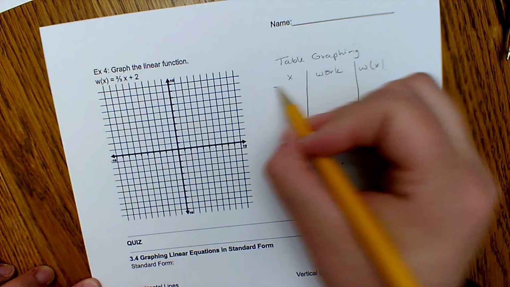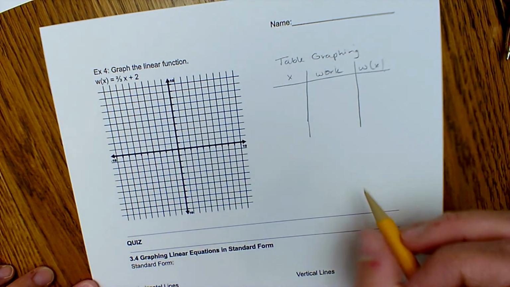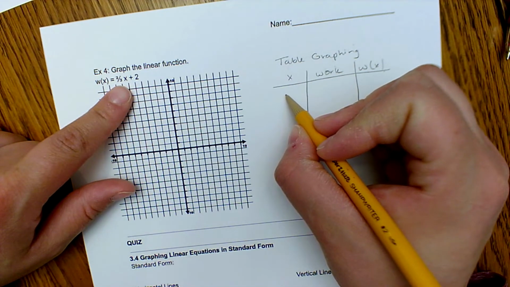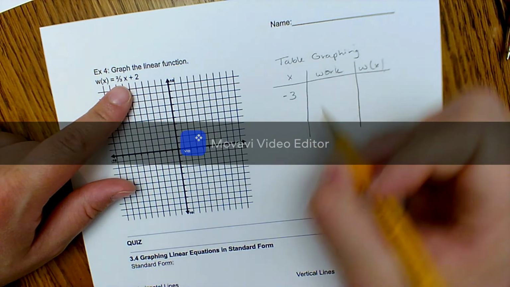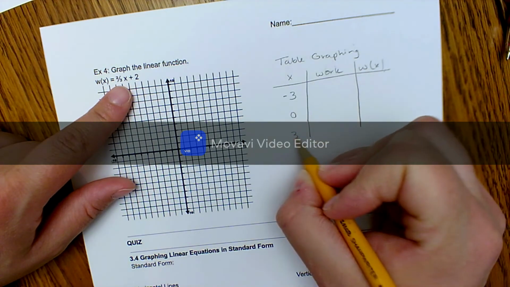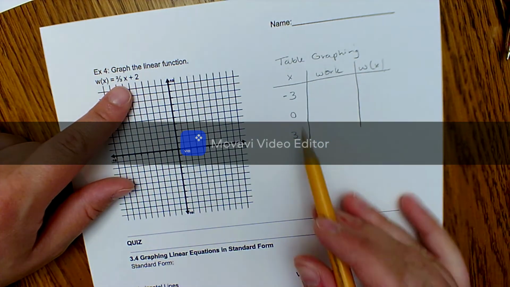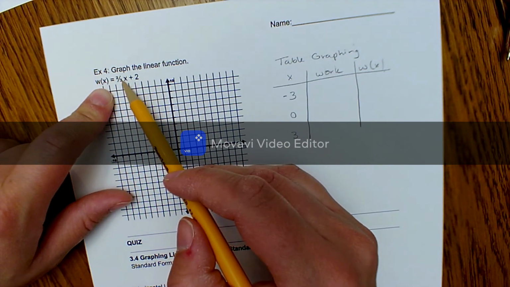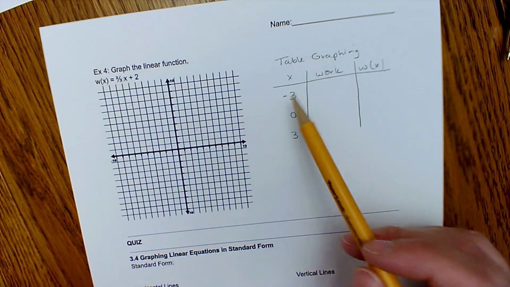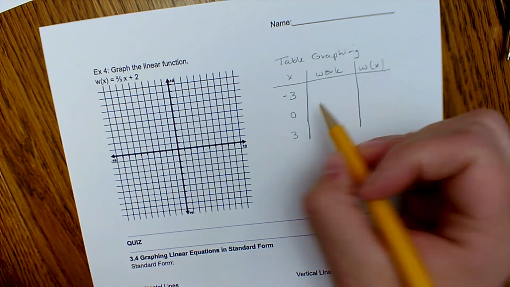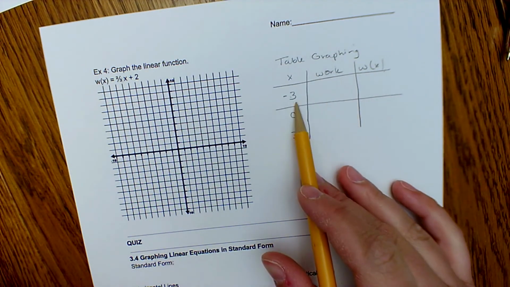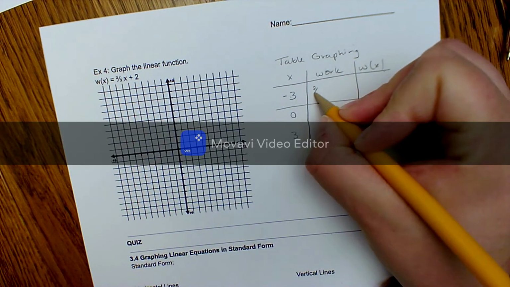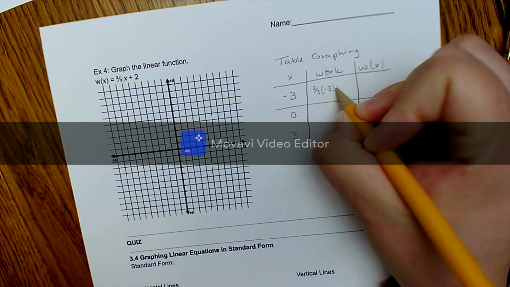So again, you're just picking values and subbing them in. I always like to do a negative, 0, and a positive number. And because this is 2/3 as a fraction, I'm going to pick -3, 0 and 3, because I'm using that denominator. Again, the denominator was 3, so I'm going to pick -3 and +3. So then I'm just going to sub that in my column here, and I'm just going to calculate what that is. So I have 2/3 times -3 plus 2.